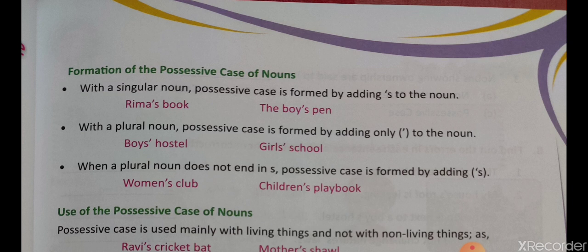For example, when we are trying to tell you that it is, what example should I take? Okay, so if we take girls' school, whenever we are mentioning a school or a hostel, that does not belong to a single boy or a single girl. So these are always plural, right? So boys' hostel, the apostrophe after s shows that the word is actually plural.